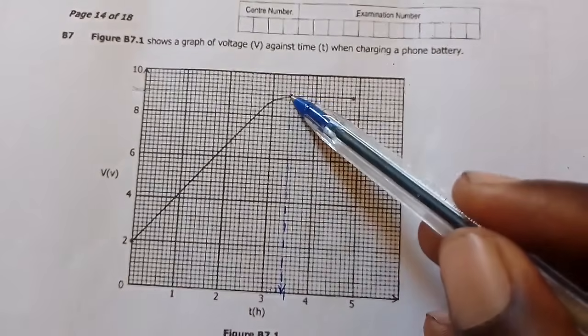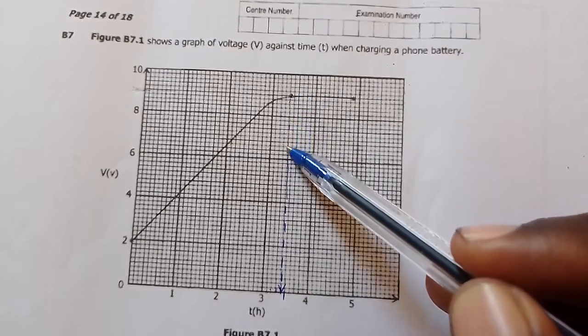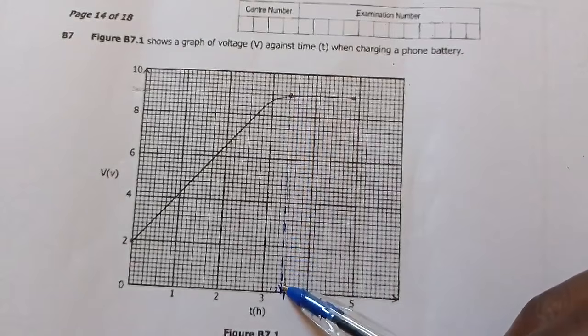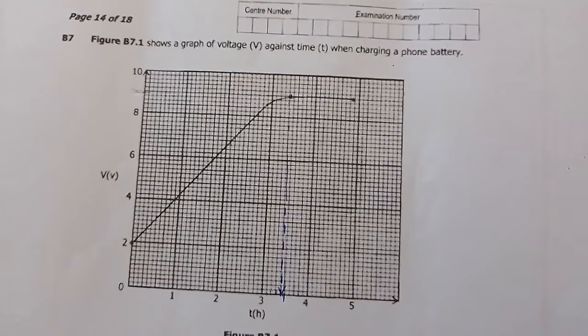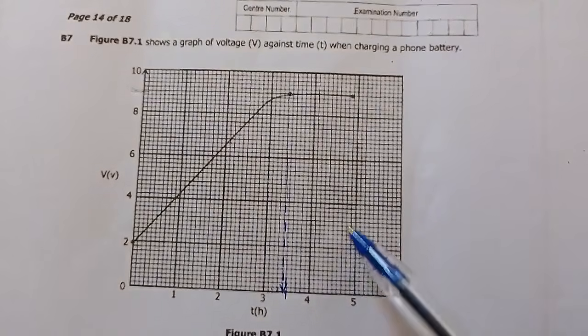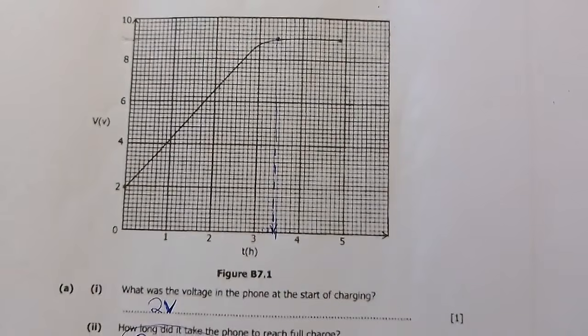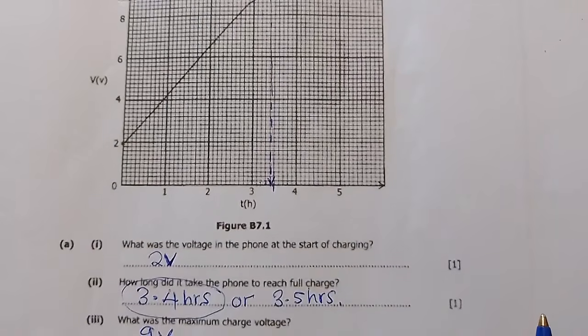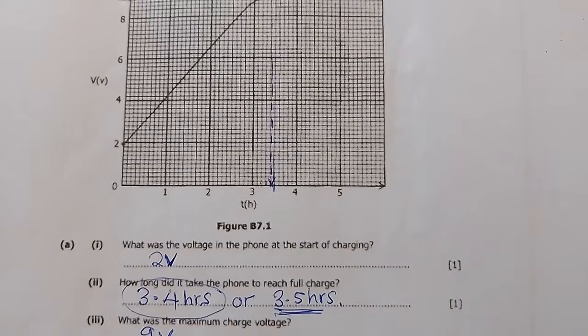So when it is fully charged, you come here and get the reading. So on this part, if I check properly, though the lines are too small, I would advise you to go with this one.